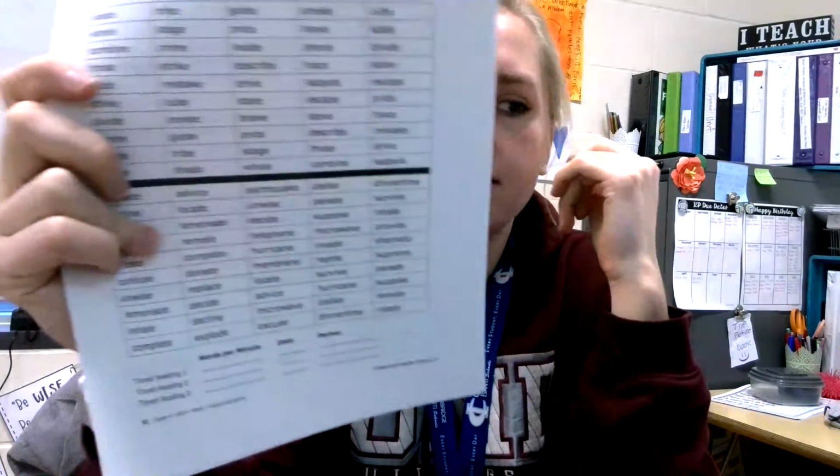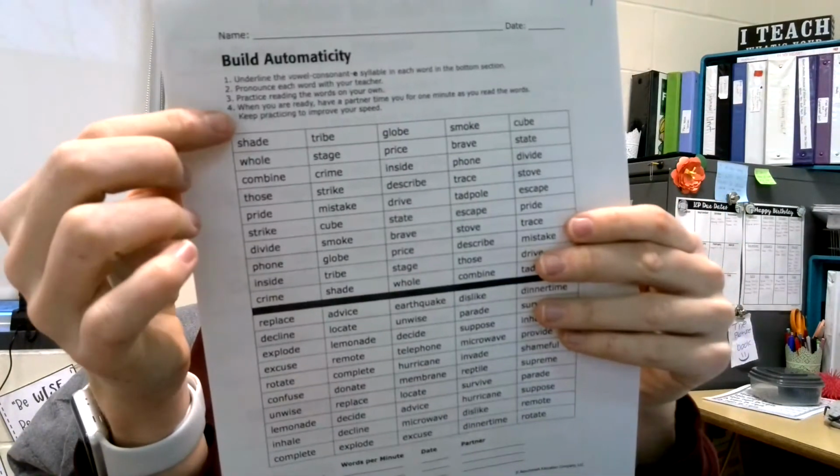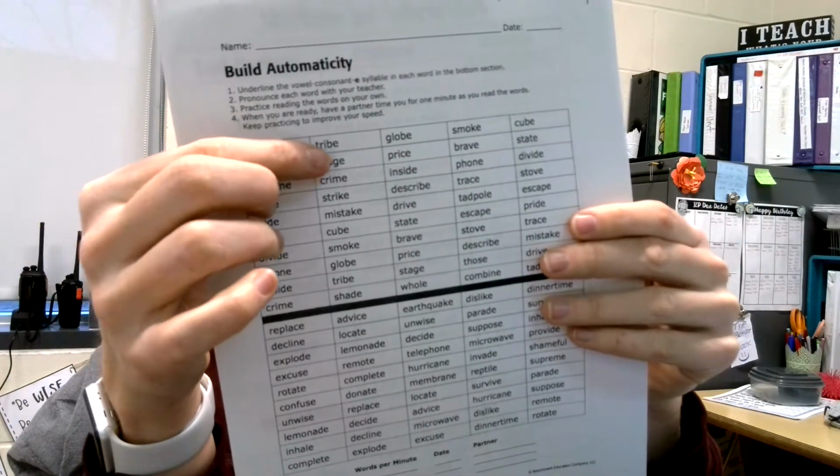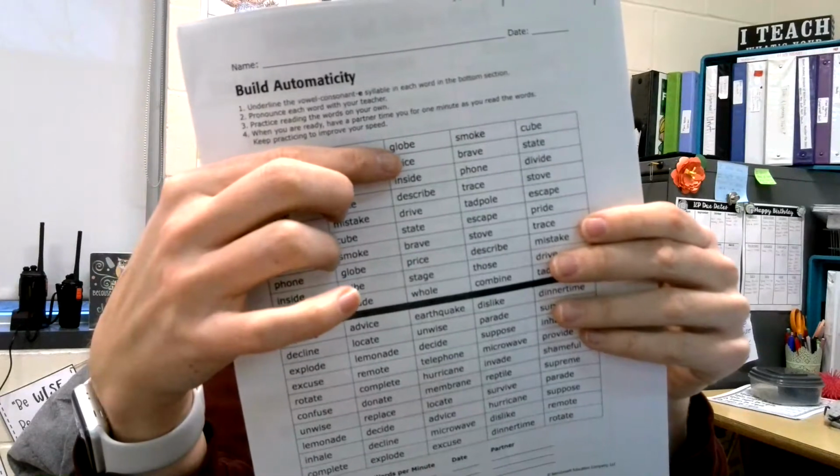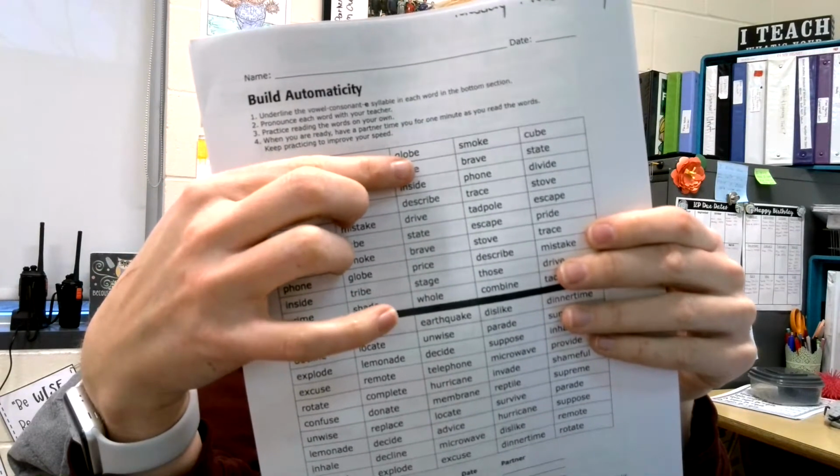is your building automaticity. Remember that E and N makes that vowel say its name. So we've got shade, shade. And you need to underline the vowel, consonant, vowel. So I would underline the A-D-E, I-B-E, O-B-E, because it's my vowel, consonant, vowel.